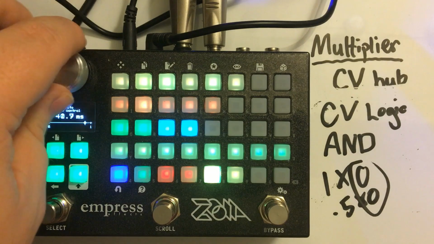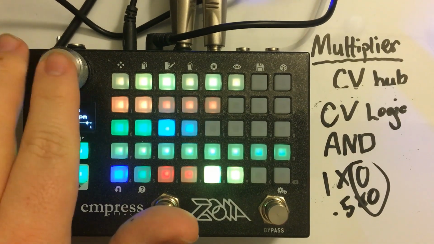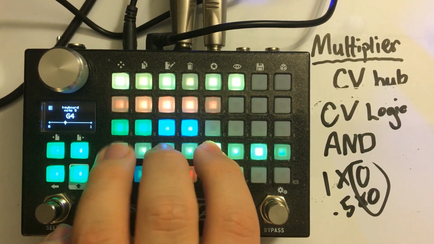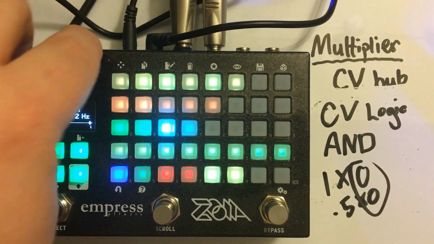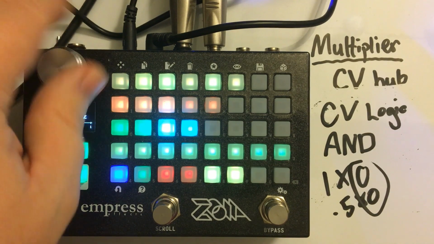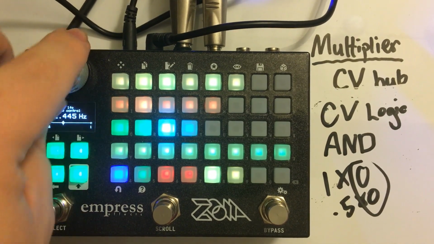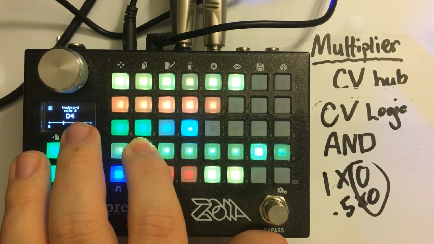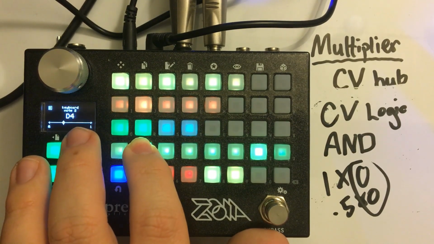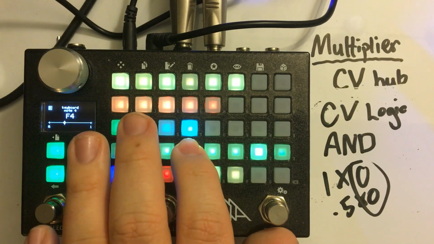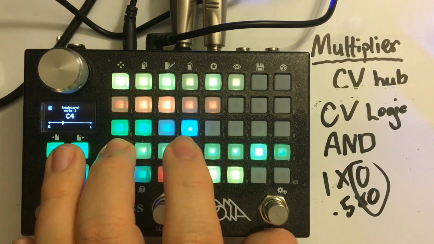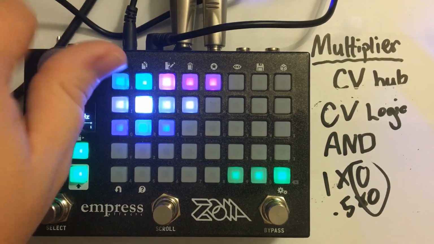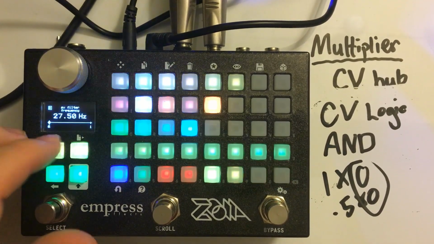We can turn our LFO up really high too. We can turn our square wave down low so that it has longer periods of on and off. I'm going to bias our filter back to 0.